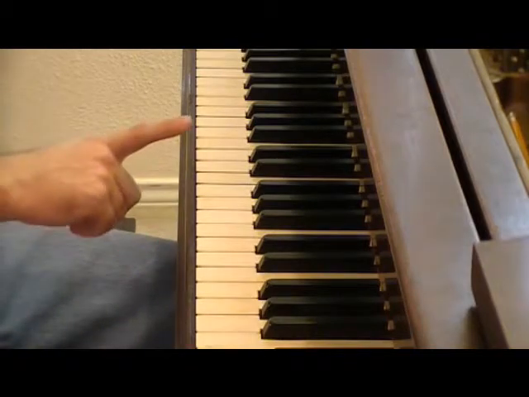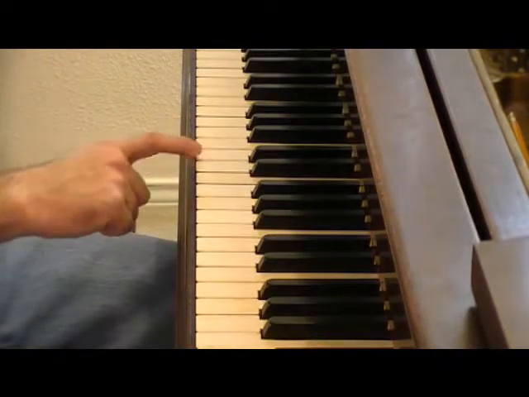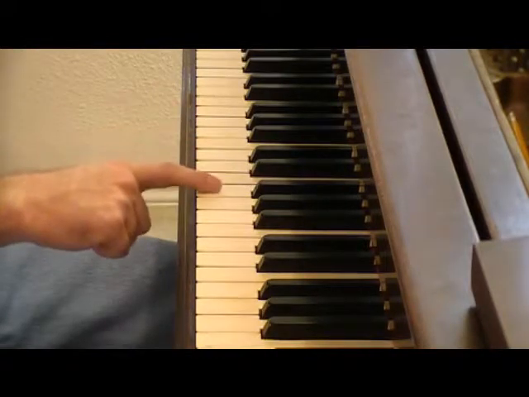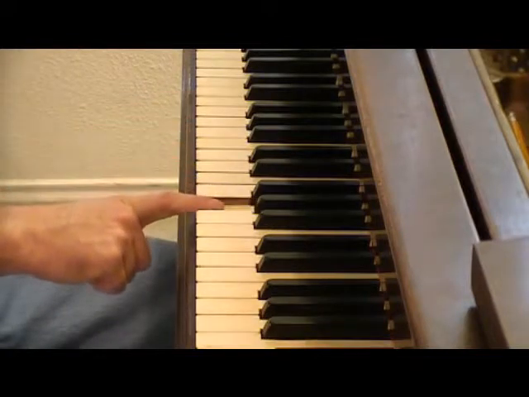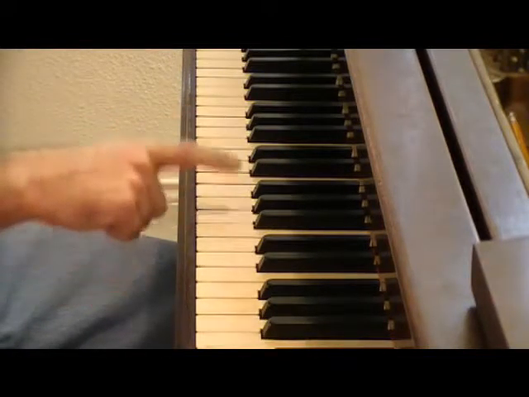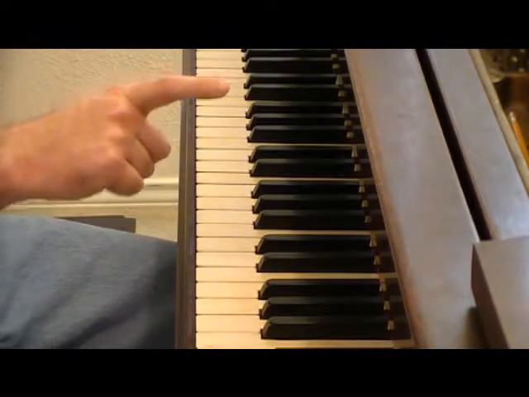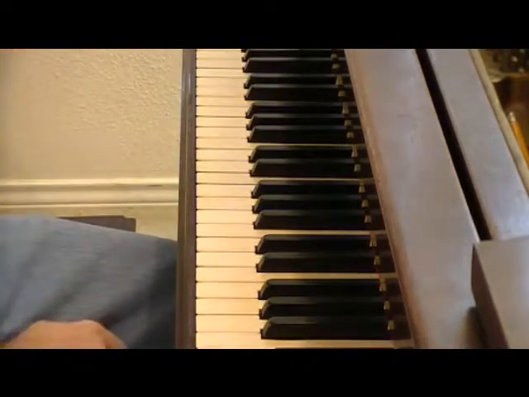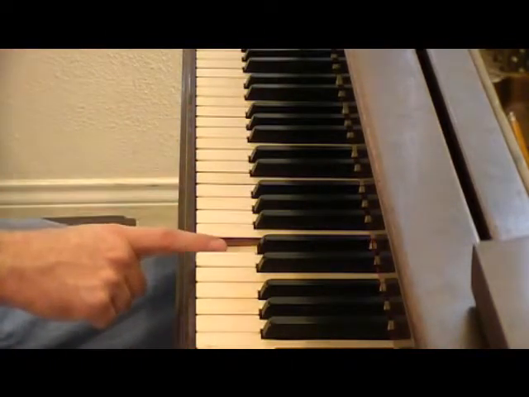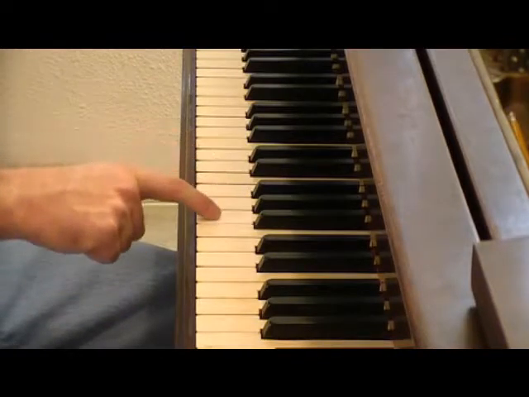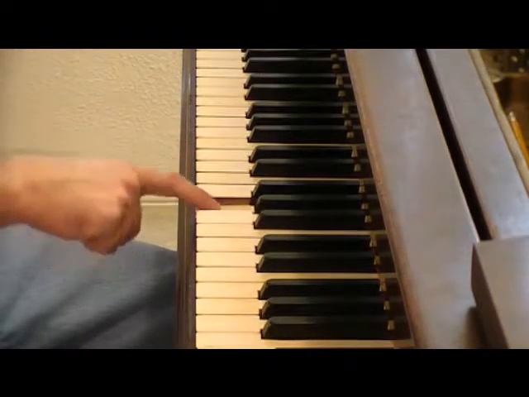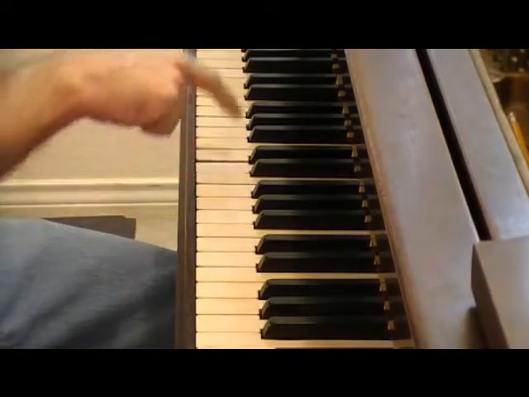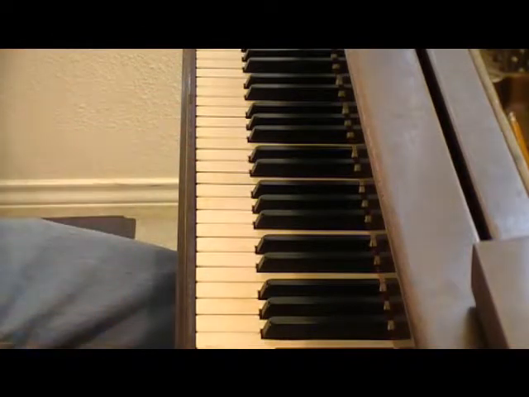Okay, so to recap, this is C, D, E, F, G, A, B, and finally another C. And it keeps going all the way up the piano. It keeps going all the way down the piano. Let's start going down. Here's C, B, A, G, F, E, D, C.